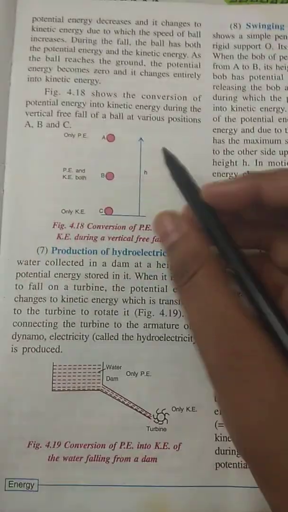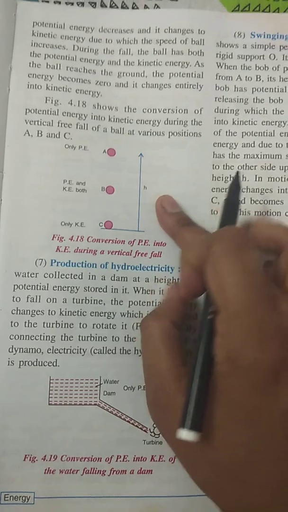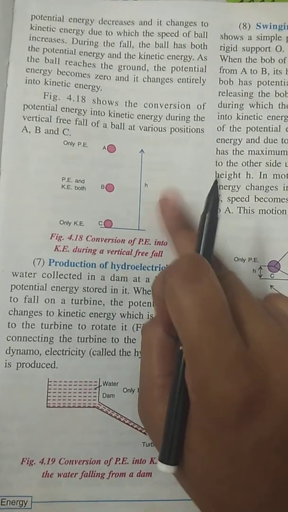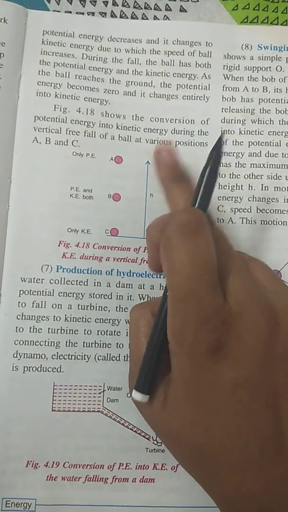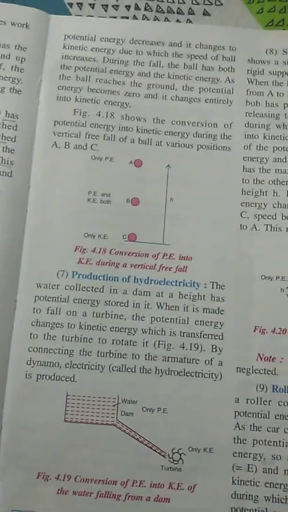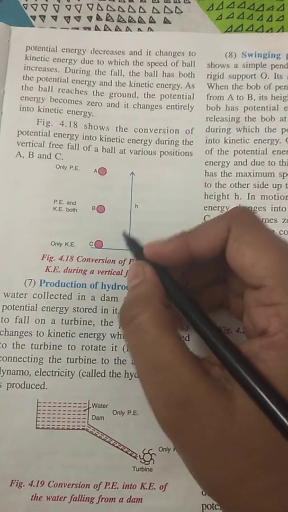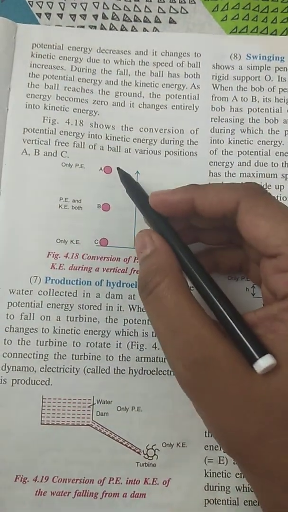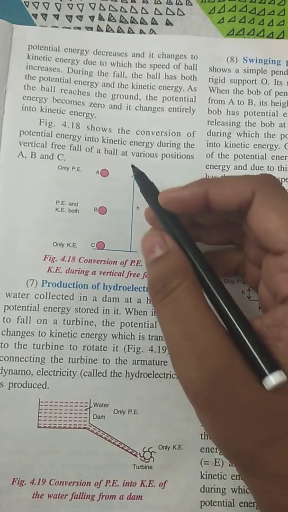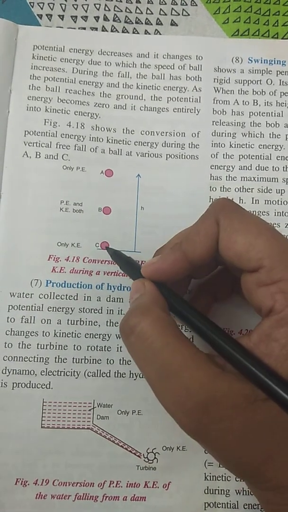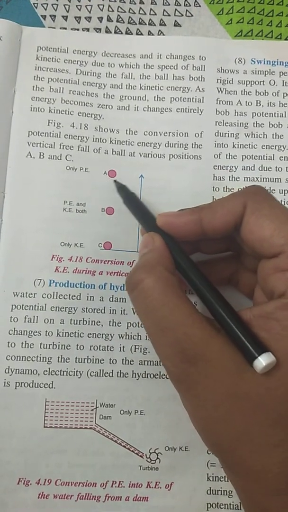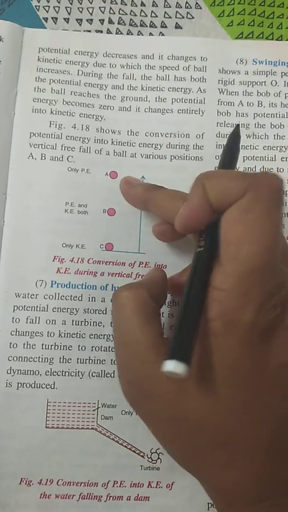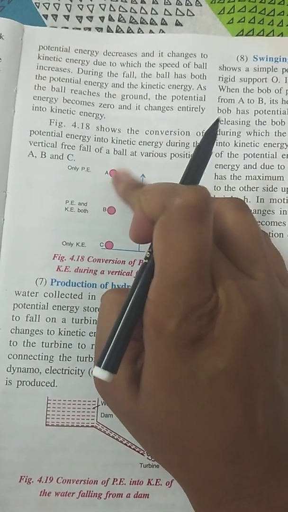Student, we have the next important thing here. This is the example of a ball which is thrown from bottom to top, and the work is done against gravity. Now here you can see that this ball is thrown from bottom to top. So when the ball reaches the height, it will have potential energy stored here.